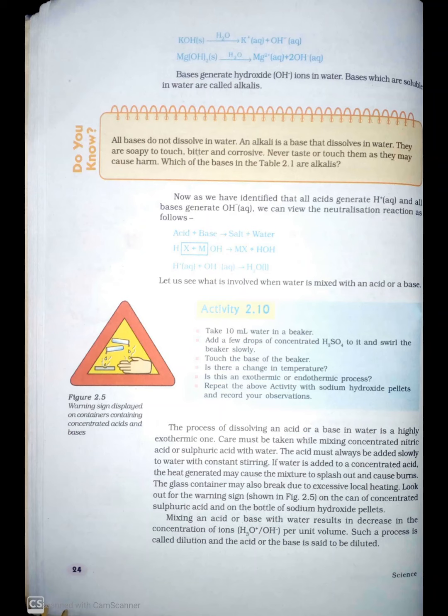They are soapy to touch, bitter and corrosive. Never taste or touch them as they may cause harm. Which of these bases in table 2.1 are alkalis? Now, as we have identified that all acids generate H+ and all bases generate OH-, we can view the neutralization reaction as follows. Acid + base = salt + water. HX + MOH = MX + HOH.